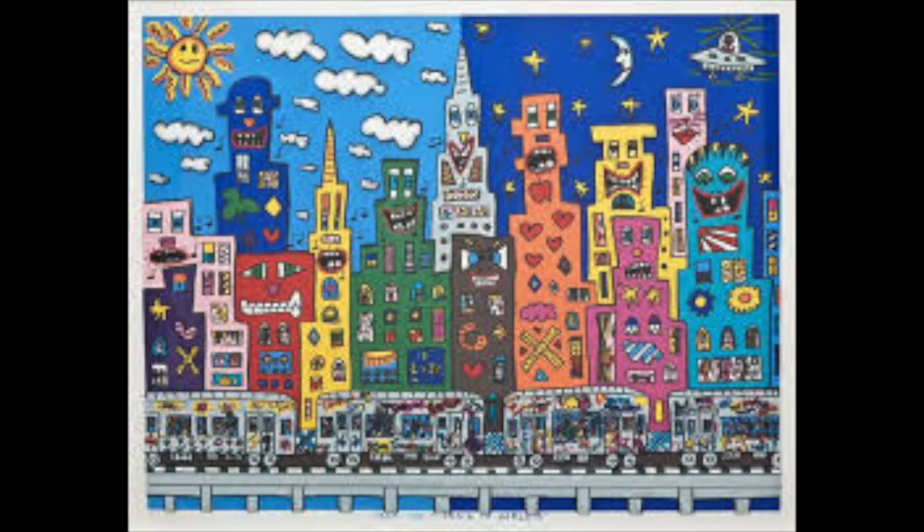James Rizzi was an American artist. He was best known for his pop art prints. Now, I say pop art because he was making things that were bright and bold and colorful and cartoonish and whimsical in the pop art style, but his work also sort of would pop off the page.